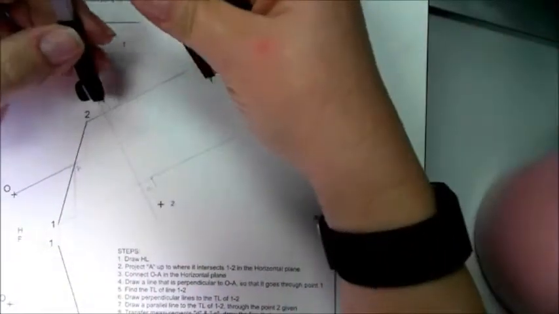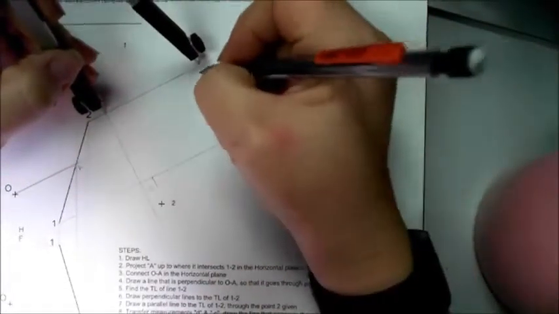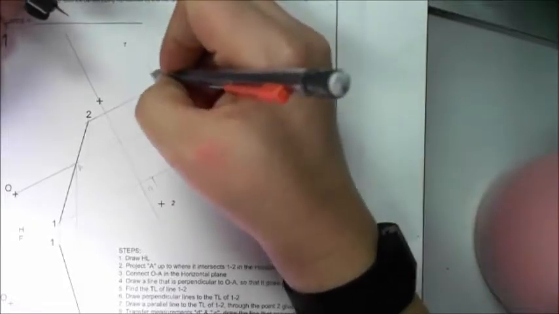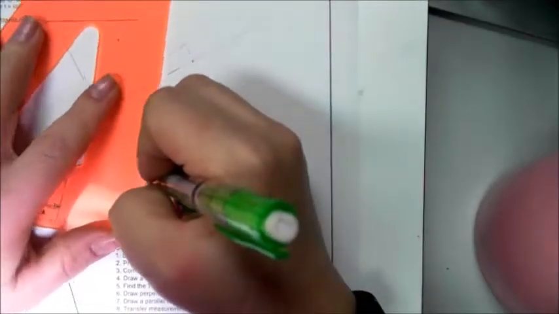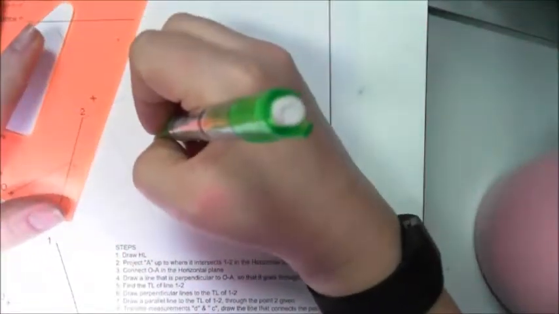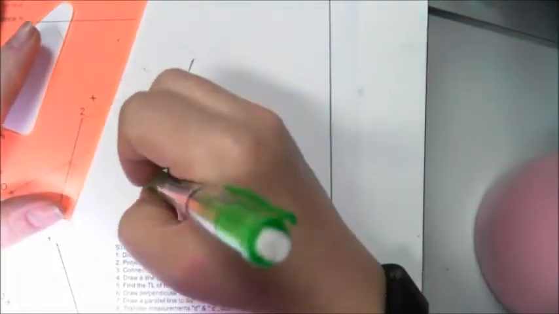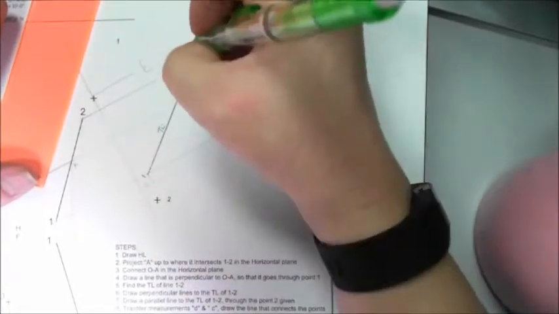Make sure I didn't lose my B. That's my distance B, so that I can get the true length of 1, 2. So that gives me the true length of 1, 2. All right.